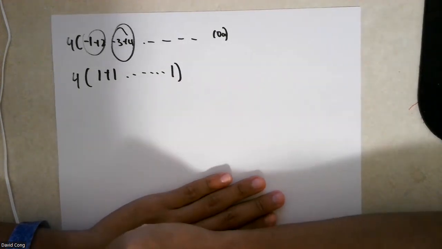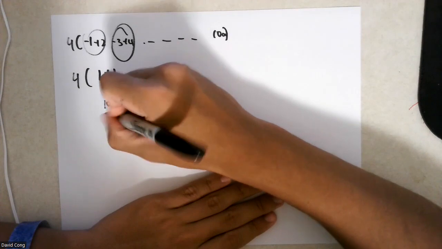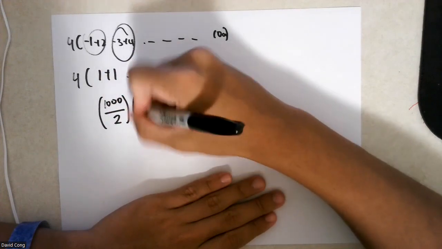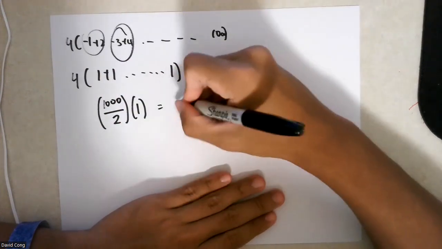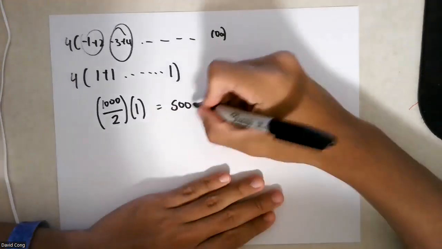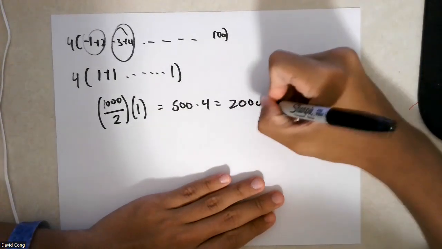There's 1,000 numbers in there, so that means 1,000 over 2. This is the number of 1s, so we have 500 ones. But multiplied by 4, the answer is 2,000. Okay.